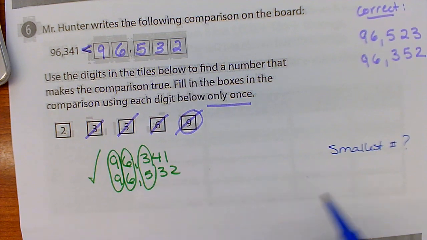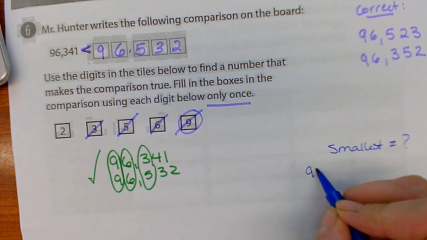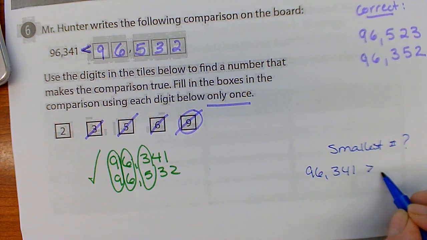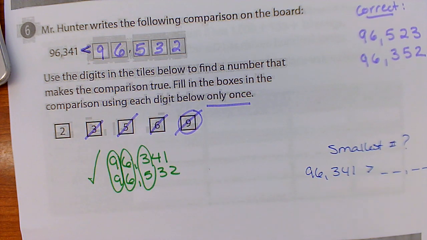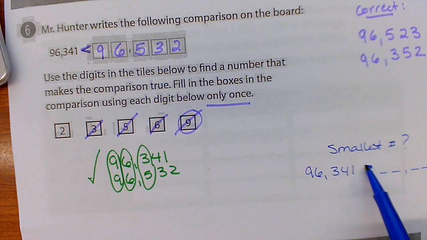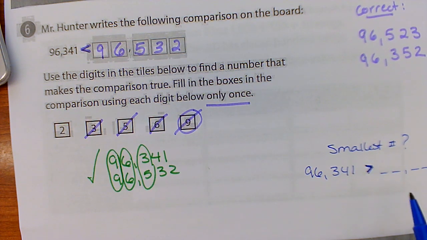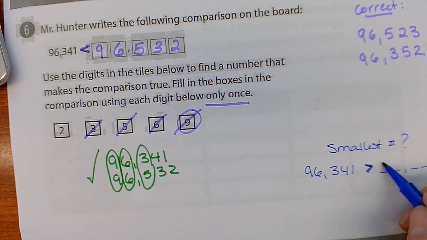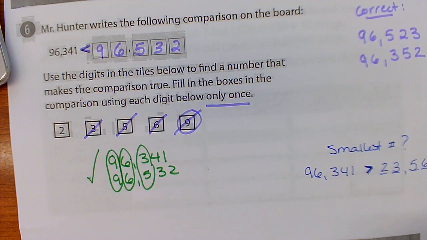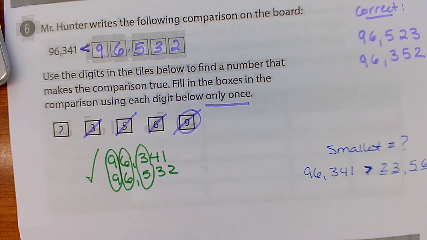And again, if this had been different, if they had said to me 96,341 is greater than, and then I needed to fill in all those digits for that number, to be safe, if I wanted to make this number smaller than that one, look at how the alligator's pointing, then you know that what I would have done is I would have started with the 2 just to be safe, and I would have put 2, 3, 5, 6, 9. So remember, pay attention to which way that symbol is pointed. What is it telling you?